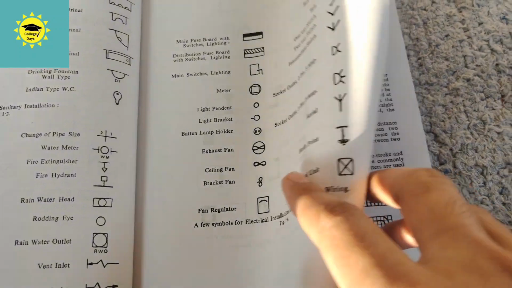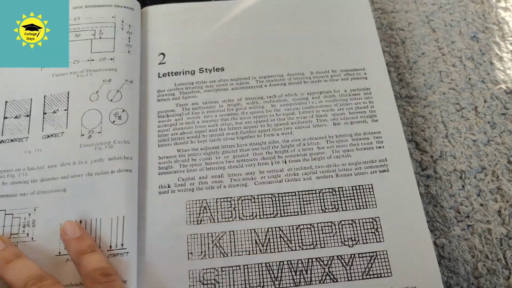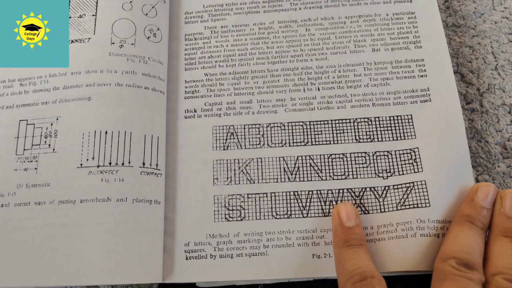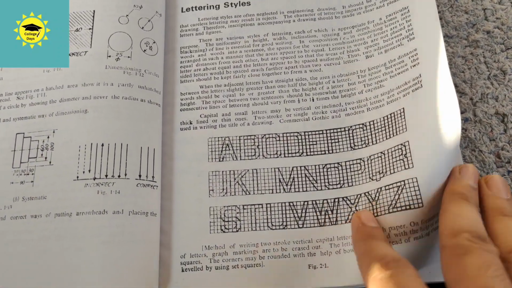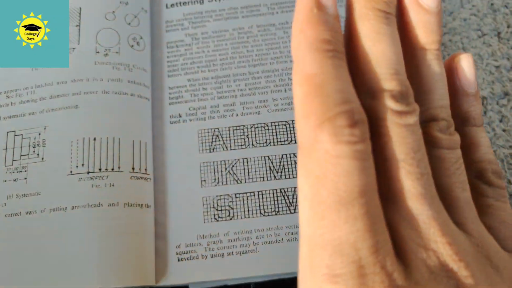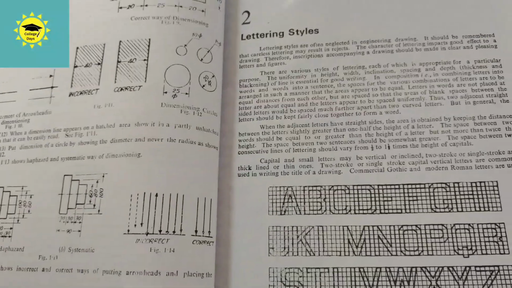We also learn the same. All the electrical fittings, all these are there. So this is okay. And let me tell you my opinion about this book a little bit later. I'm just showing you. So the lettering styles and all are there. So now let me tell you what I think about this book.